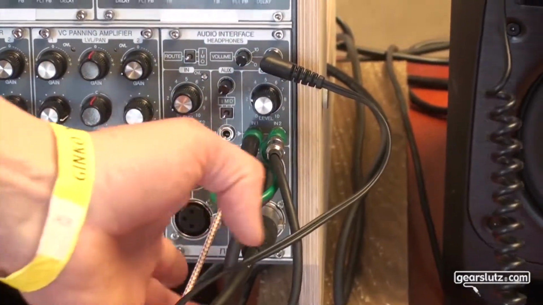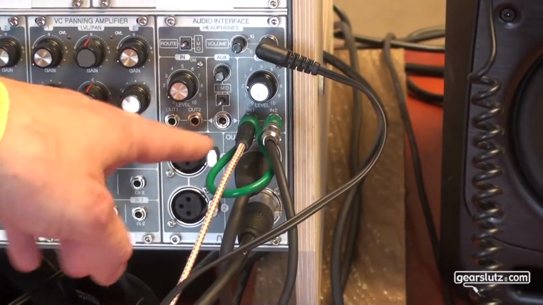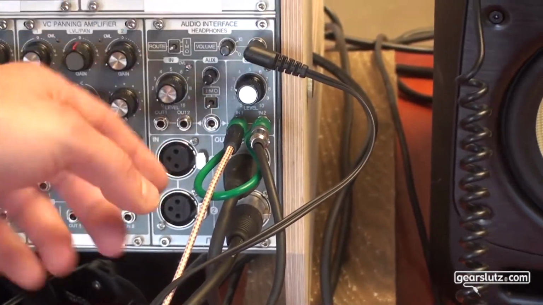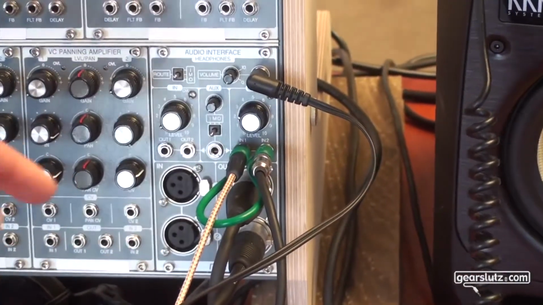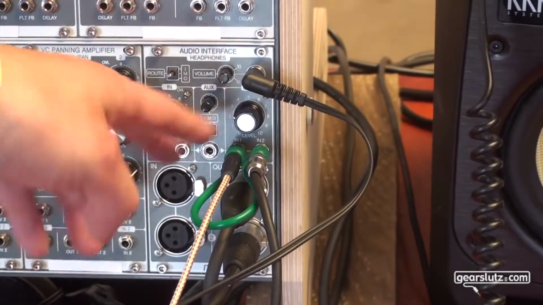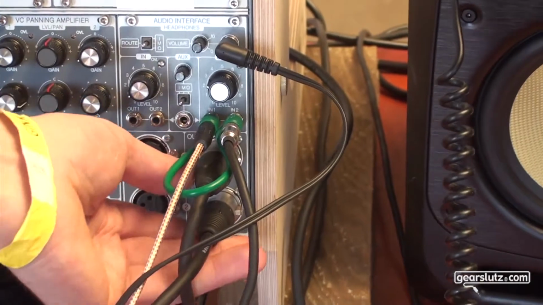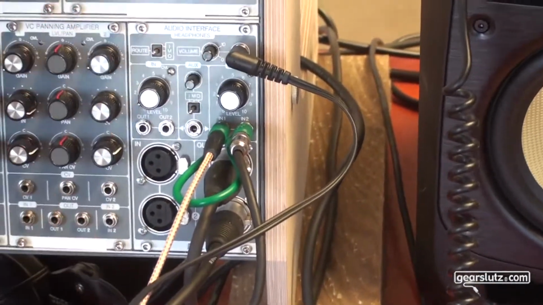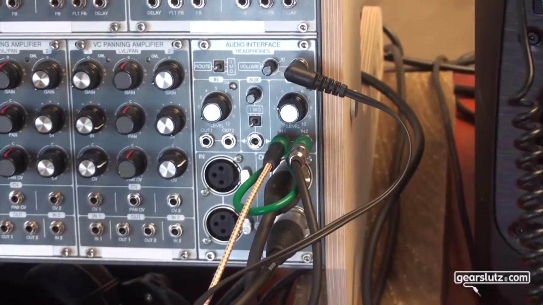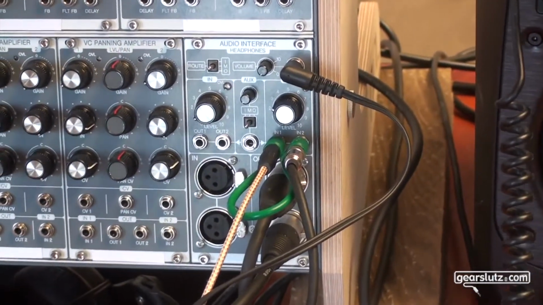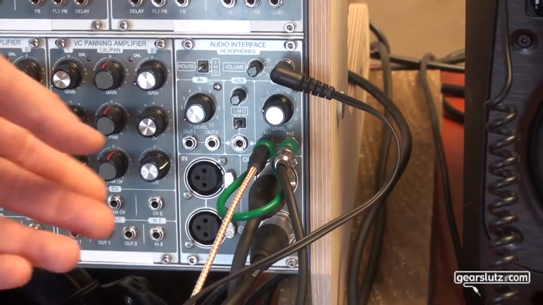You can take a balanced signal from somewhere and convert it into a modular signal, of course stereo. And the other bus is exactly the opposite, so you convert a stereo modular signal to a balanced output to bind your modular system into a studio. And as I said, everything is very transparent, very high quality, low distortion, low noise.